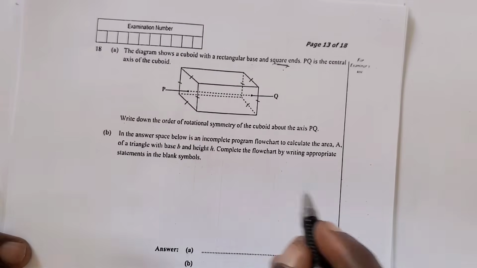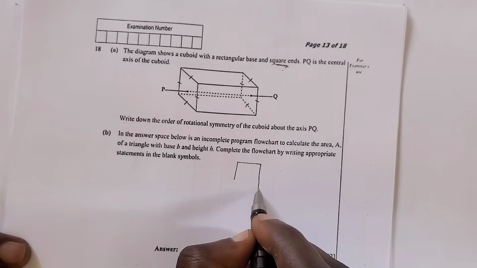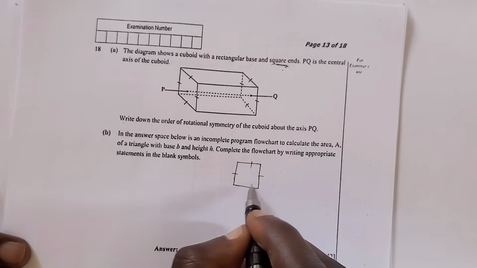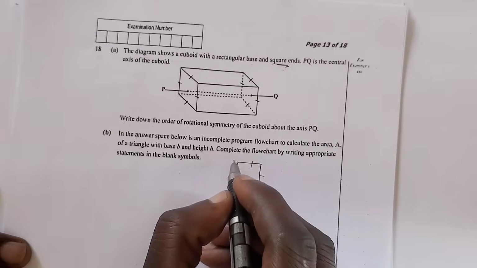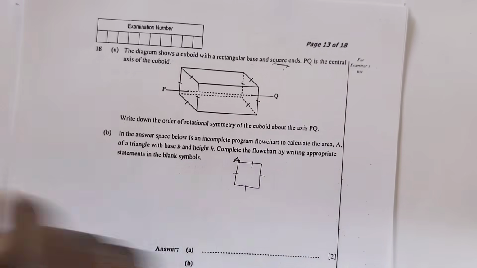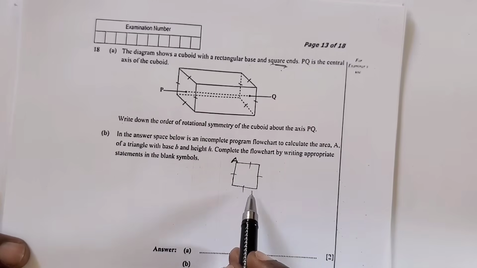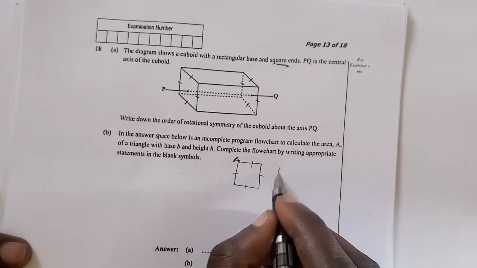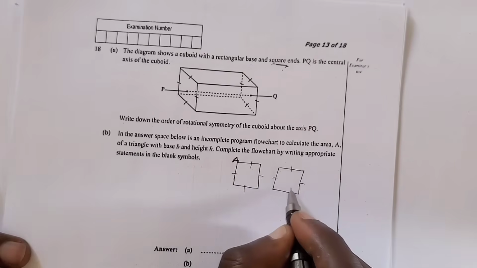Let me draw a square. A square meaning all sides are equal. Let me draw A here. If we rotate this one 90 degrees, it will be like this. Where will our A be?